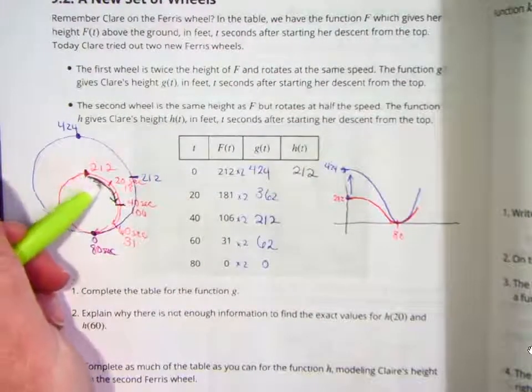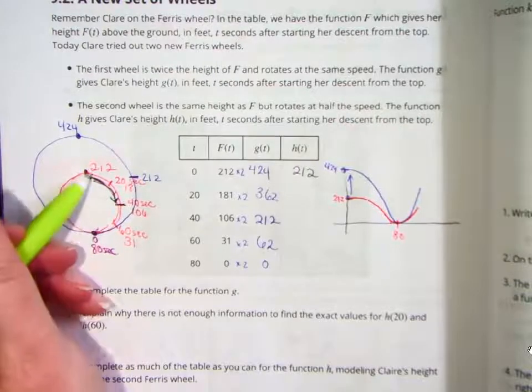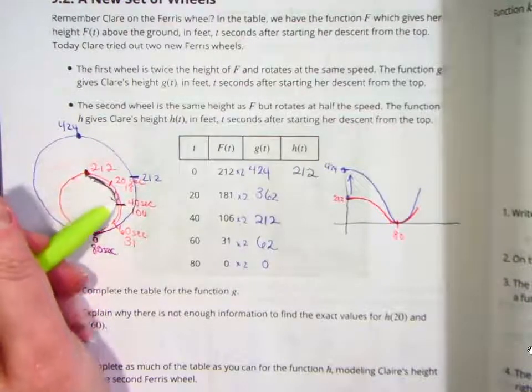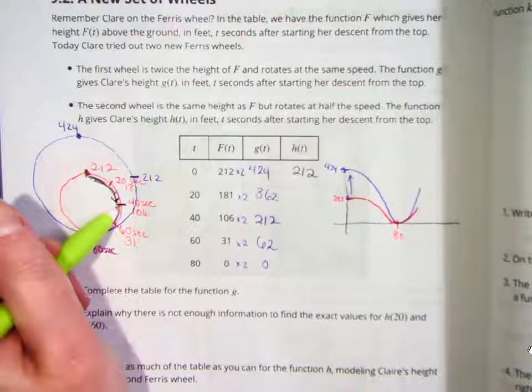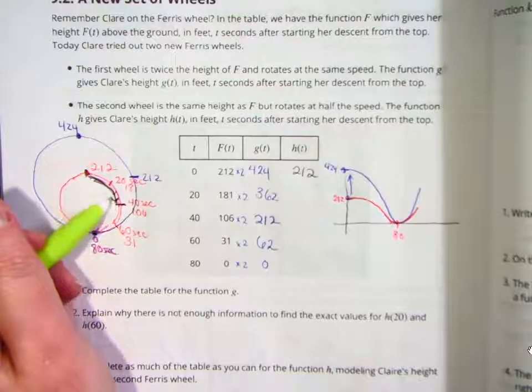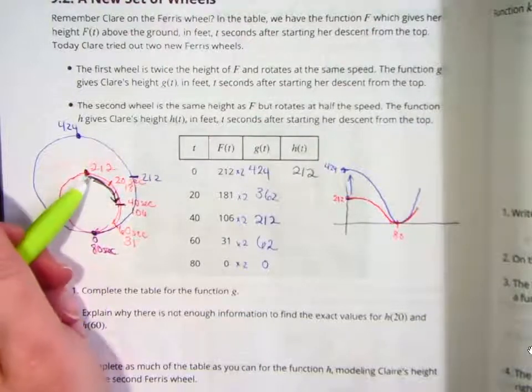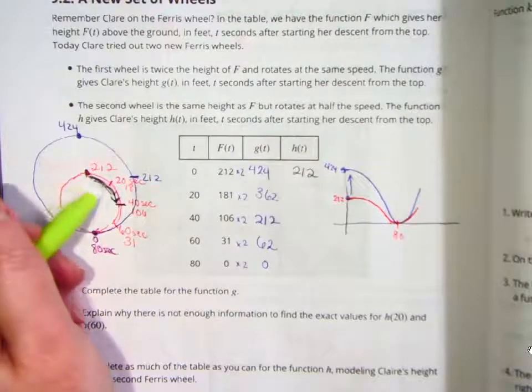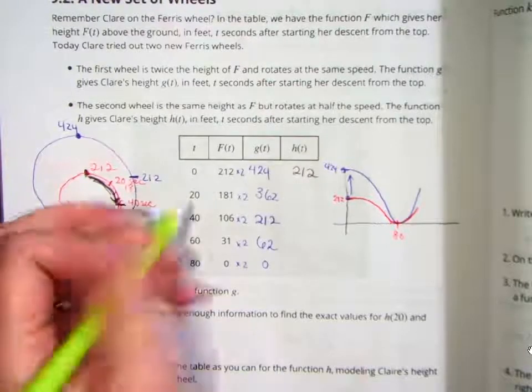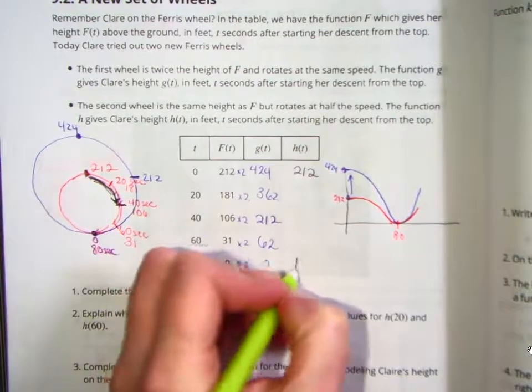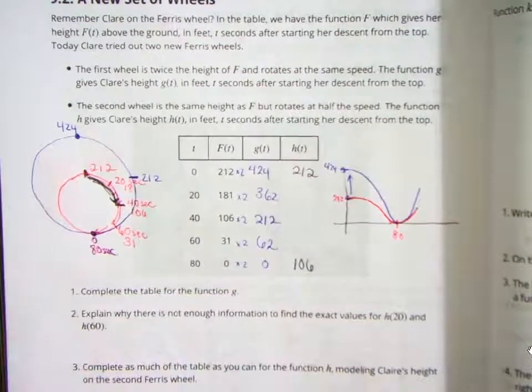But instead of getting halfway at 80 seconds, it's only getting a quarter of the way because it's turning half the speed. So it's slower. It's not going to make as much distance in the same time. Notice that we're changing the rate that this is turning, or the speed of the wheel. So at 80 seconds, it is at a height of 106 feet.